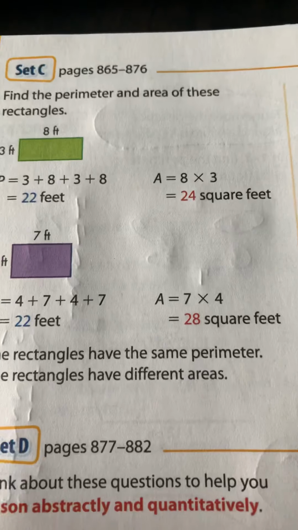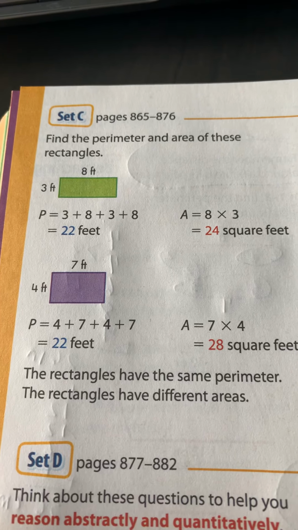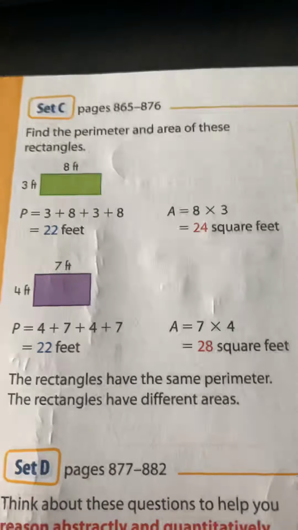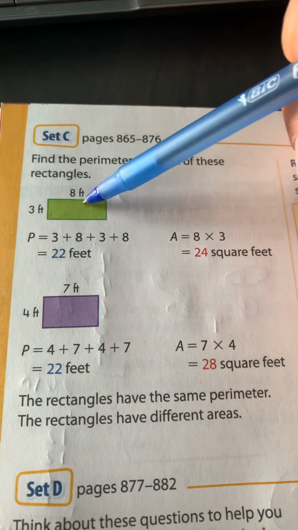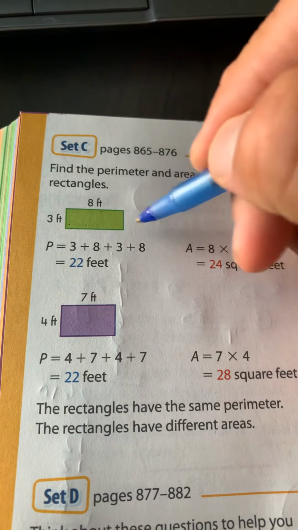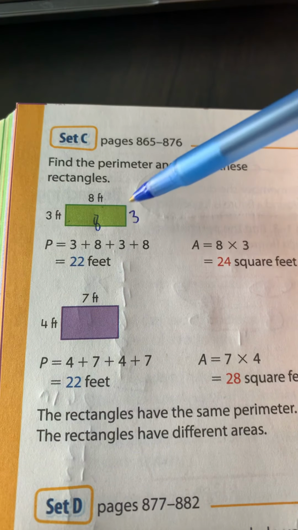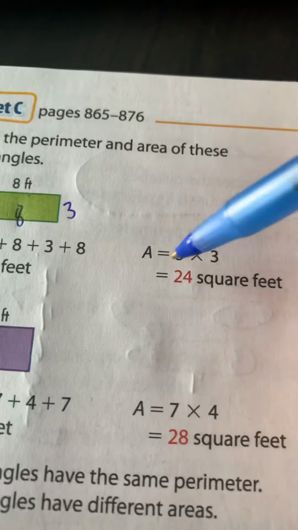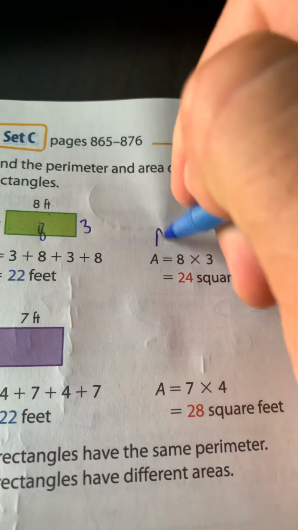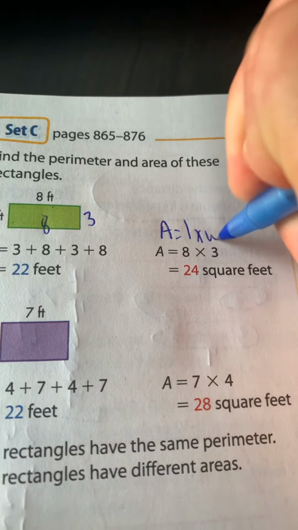All right, let's go to the back. Set C here, page 886. Find the perimeter and area of these rectangles. 3 feet and 8 feet is our width and length, so we know this is 3 and this is 8. To find the area, we would multiply length times width. Area equals length times width.